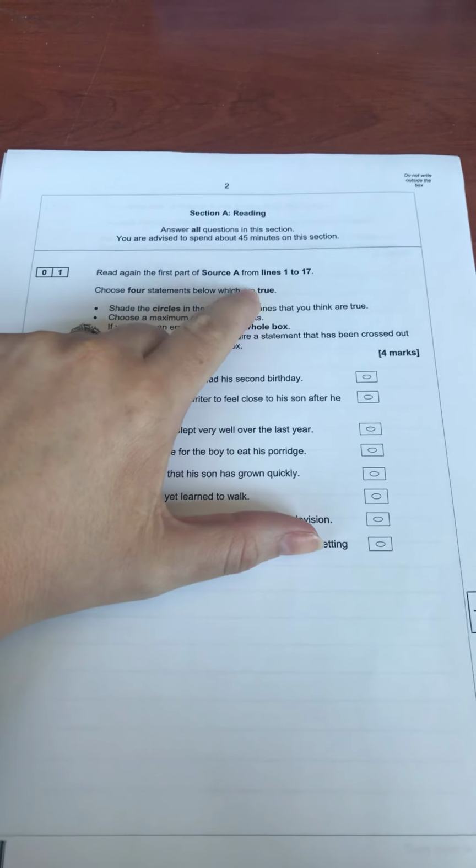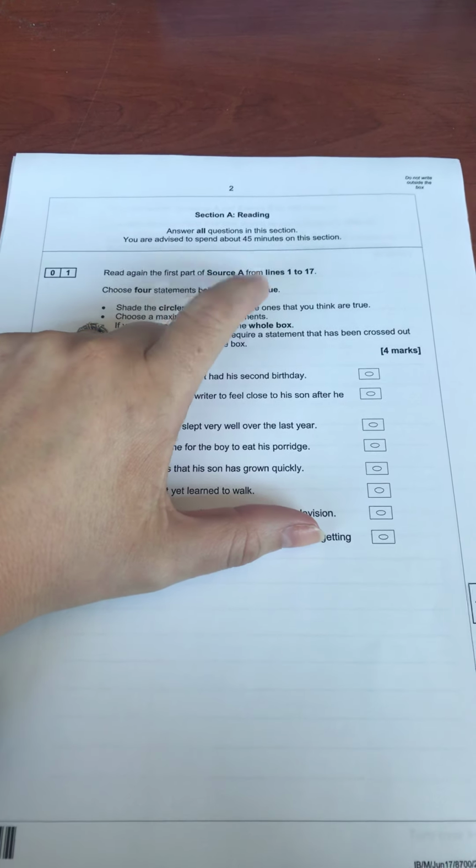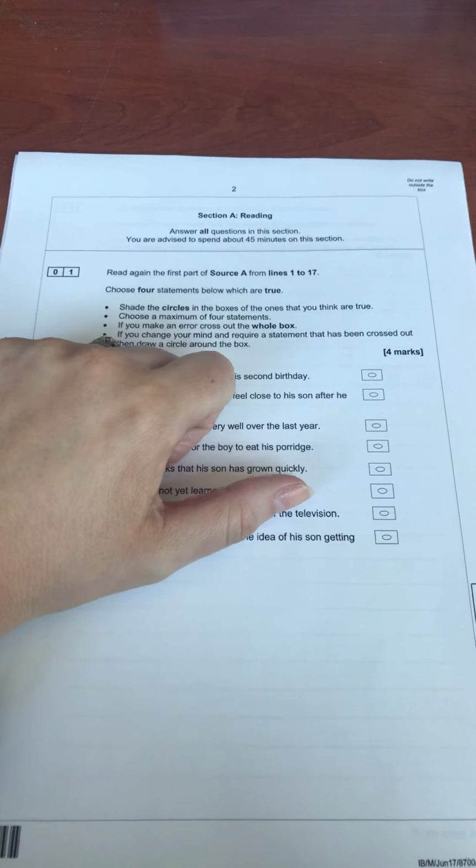A quick recap. You know what to do on question 1. You just need to colour in the ones that you think are true. It might also say false, so please make sure that you are looking at that before you start colouring in boxes. Then you're going to jump to 3 and not do 2 next.